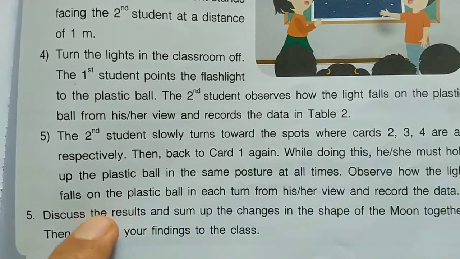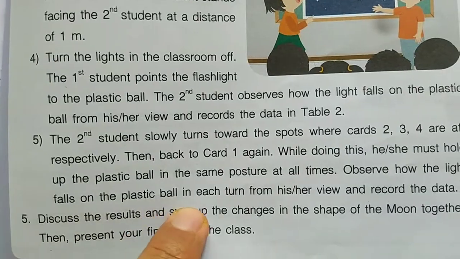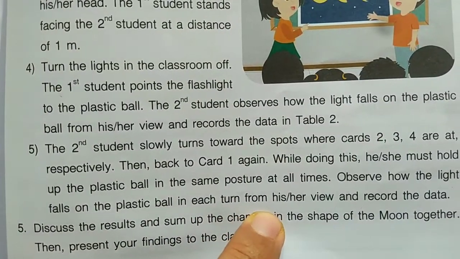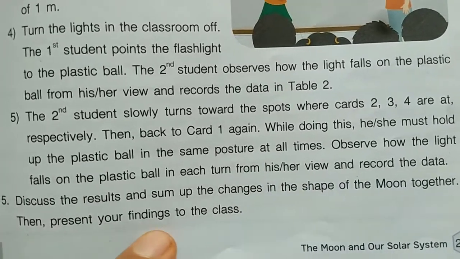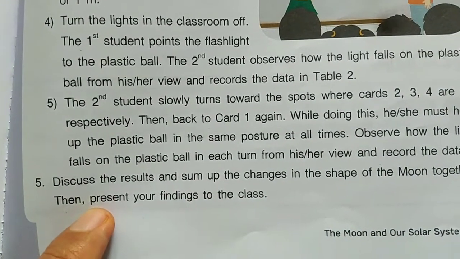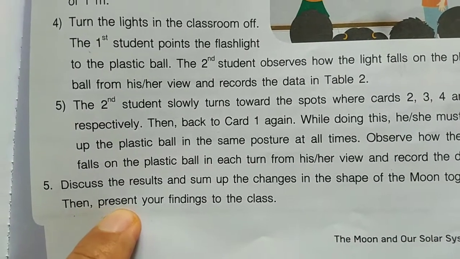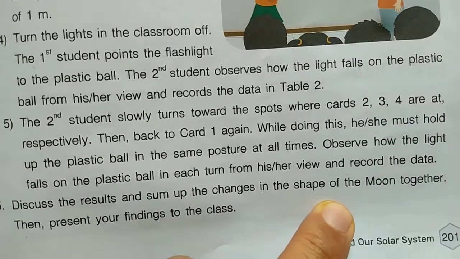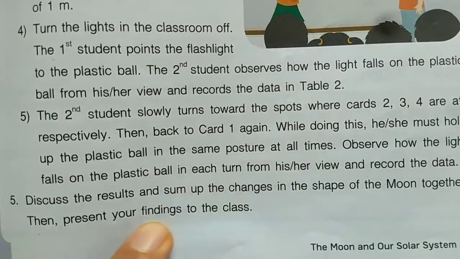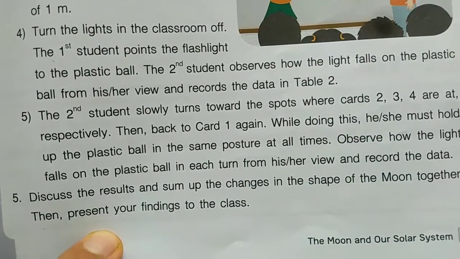Observe how the light falls on the plastic ball in its turn from his or her view and record the data. Number 5 here, discuss the results and sum up the changes in the shape of the moon together. Then present your findings to the class.